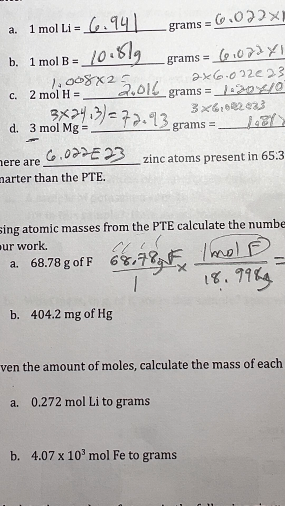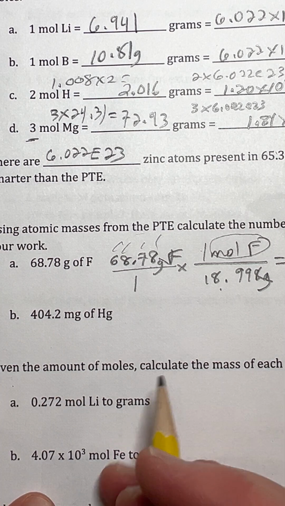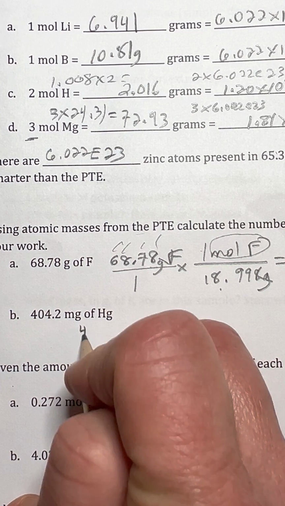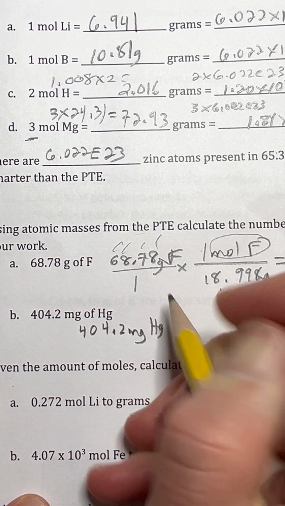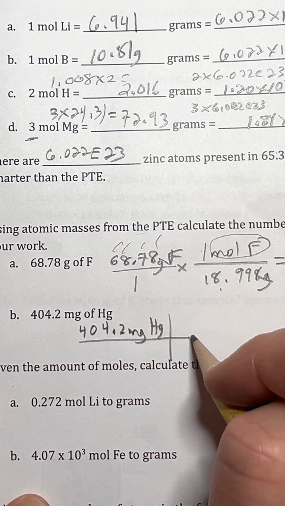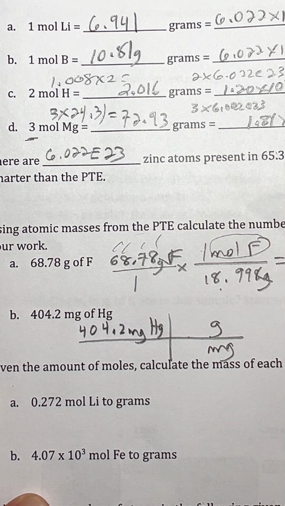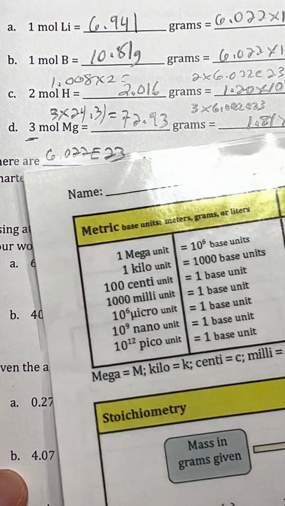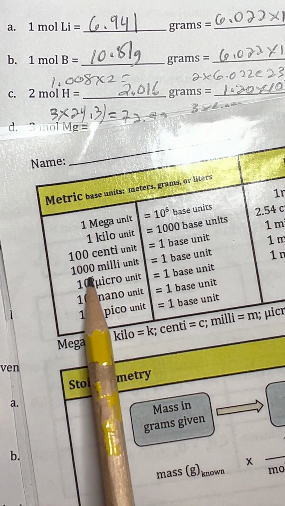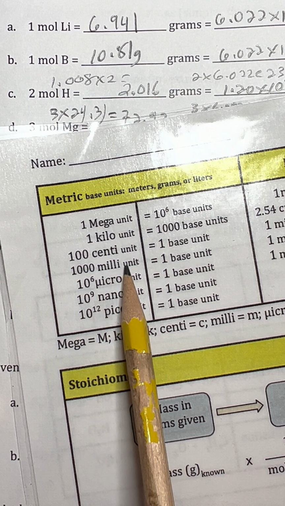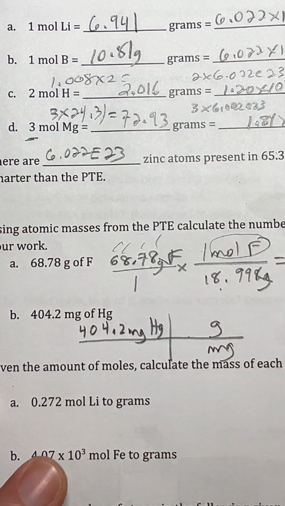So the next question says, convert 404.2 milligrams of mercury to moles. This one has an extra additional step. So we're going to go 404.2 milligrams of mercury. I'm going to do railroad tracks on this one. And we have to go from milligrams to grams. And to go from milligrams to grams, I'm going to pull out this sheet, and I'm going to find milli. There's milli. There's 1,000 millis, and we're using gram units, equals 1 base unit. So 1,000 milligrams equals 1 gram.